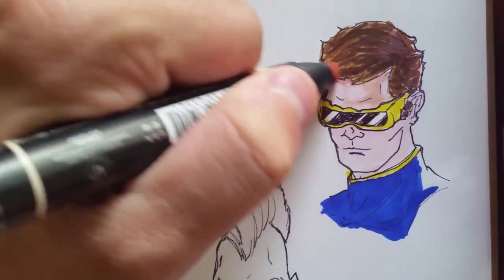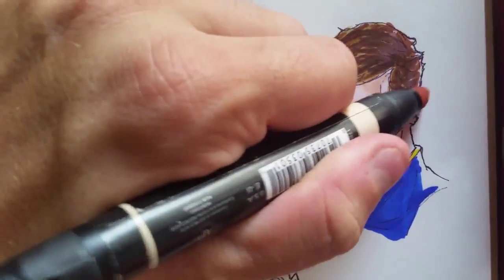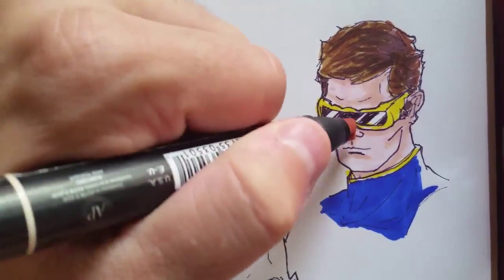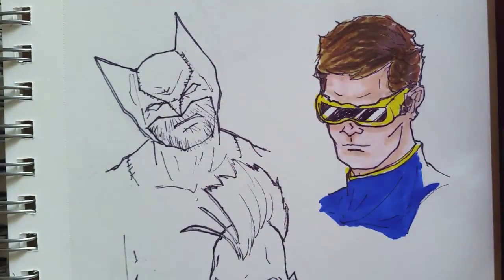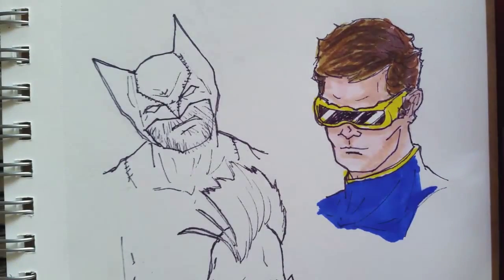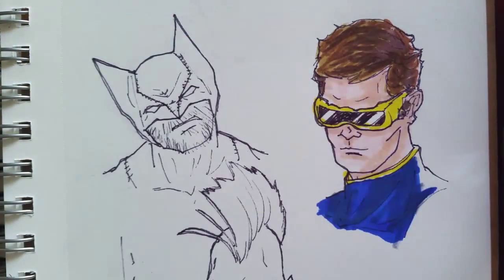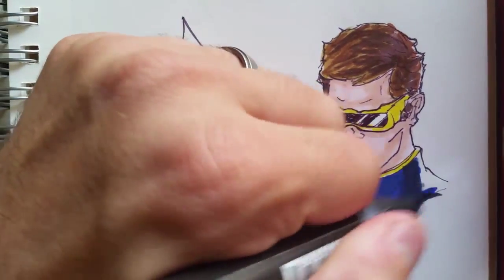Having done Cyclops here, he's pretty much done. I'm just going to come in and add some shadows to give his face a little bit of contour. And again, with this, you've got to be bold. You really have to be bold. If you mess it up, who cares? Do it again. Draw another one and do it again, and you learn from your experience. But it's better to be bold and take risks than to just sit there and do very safe, very vanilla things. You'll never get anywhere like that.